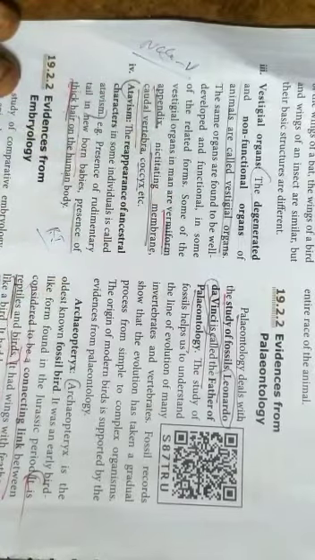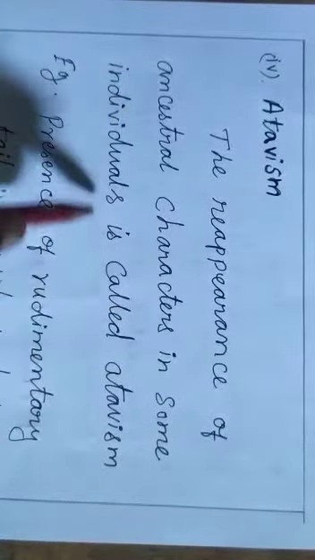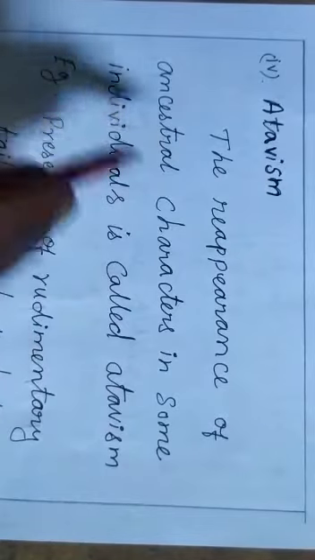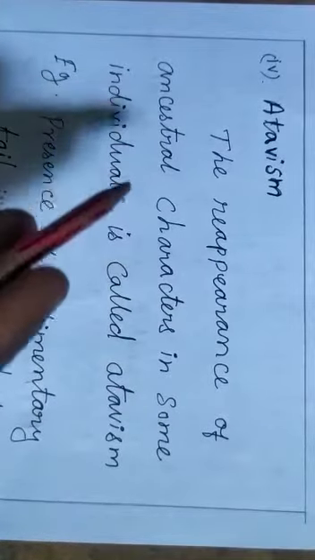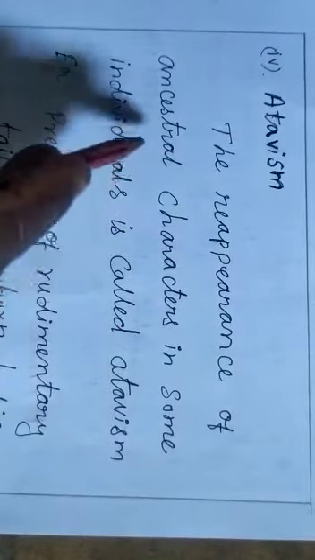Then next we see atavism. The reappearance of ancestral characters in some individuals is called atavism. Ancestral means from our forefathers, that is grandma, grandpa. From that, the character reappears. An example is the presence of a rudimentary tail in newborn babies.